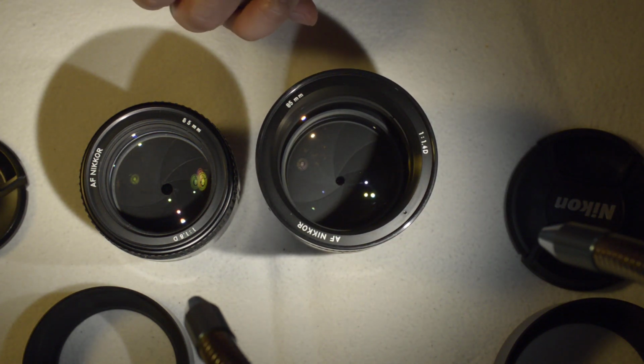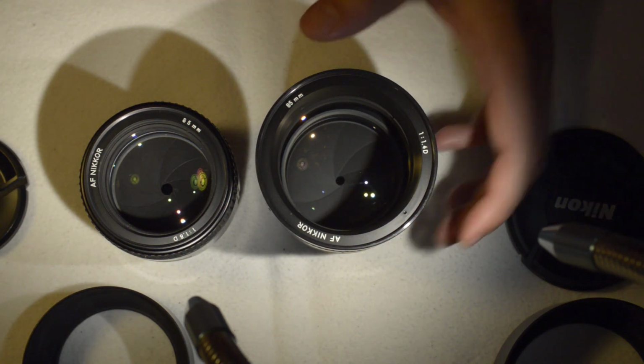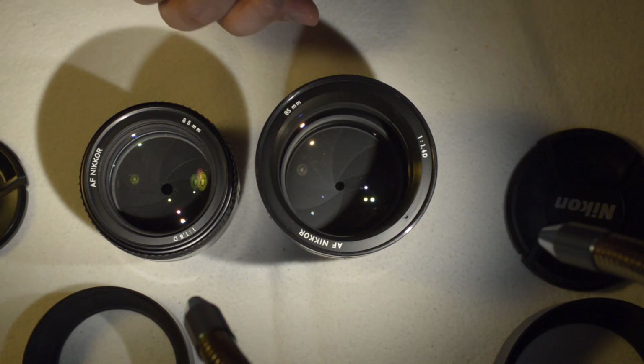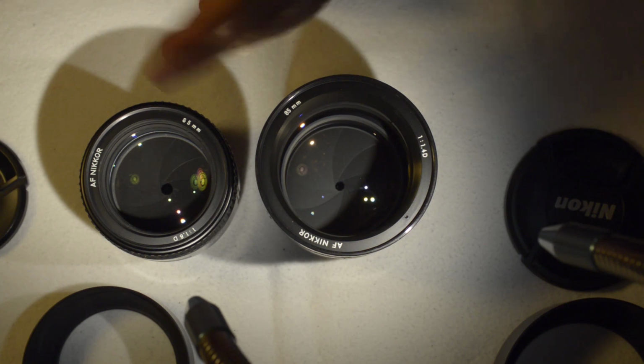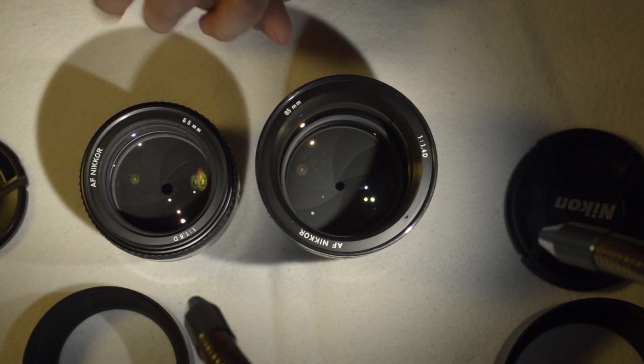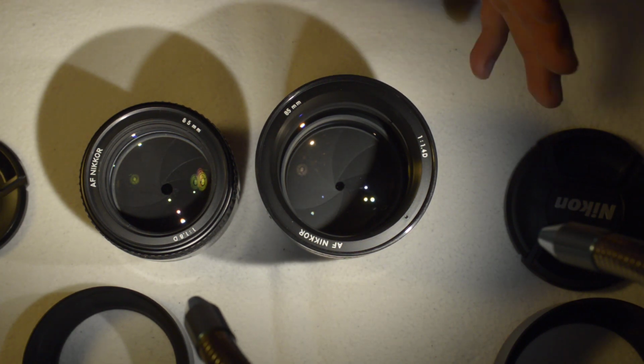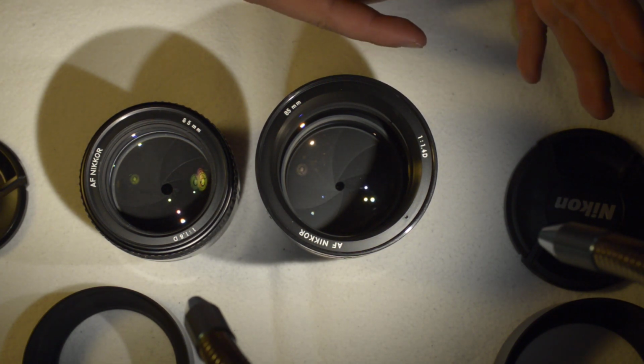So at the end the photo is going to be less fuzzy with the 1.4. Obviously, the depth of field is going to be affected, but this is something else. So this is pretty much it about the technical details.